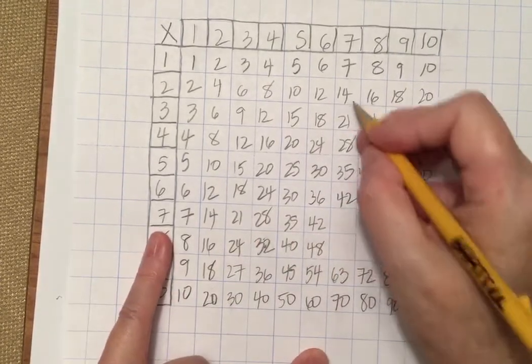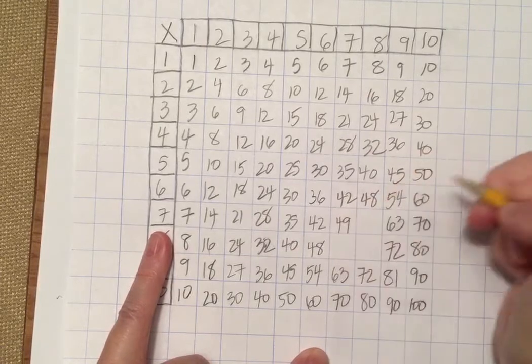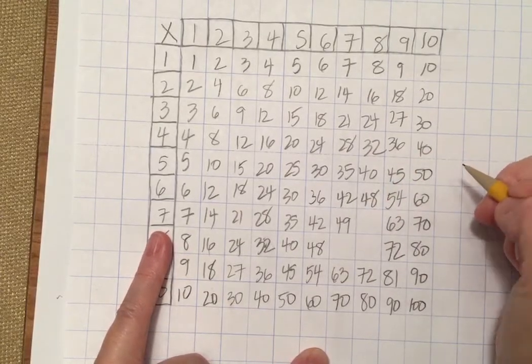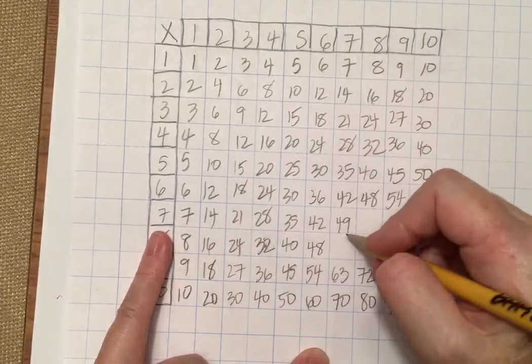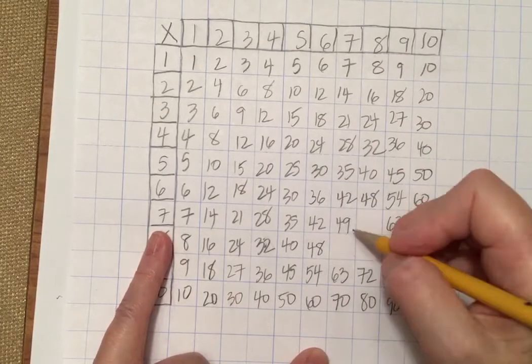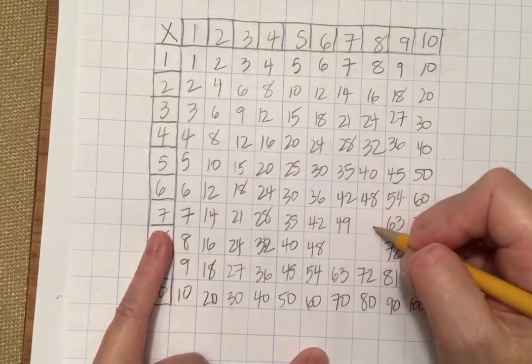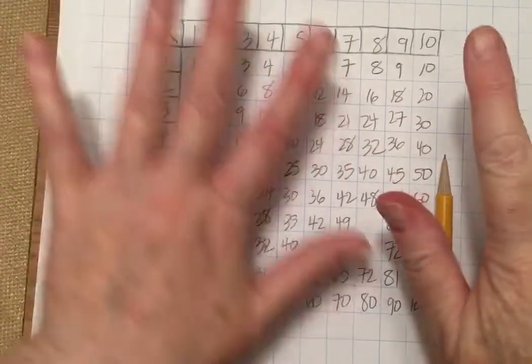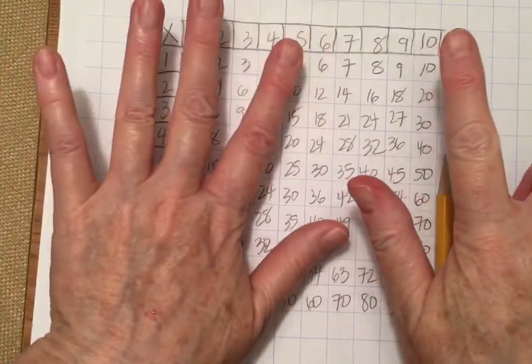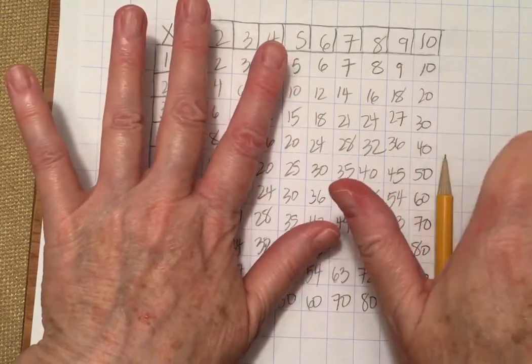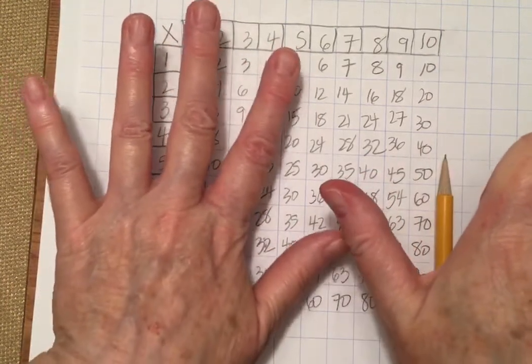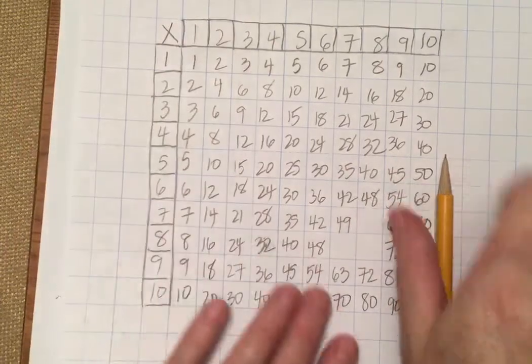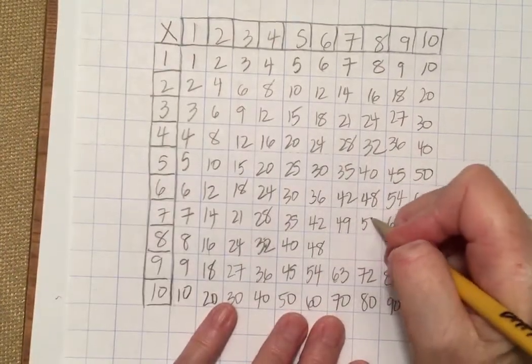And 7 times 7 is the 49ers. That's my favorite football team, I told you. 7 times 7 is the 49ers. So if I take 49 and I add 7 more, right? 7 fingers. 49, 50, and then how many left? 6. So it's 56.